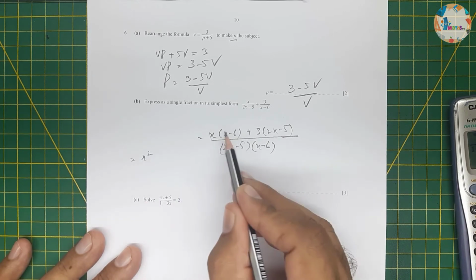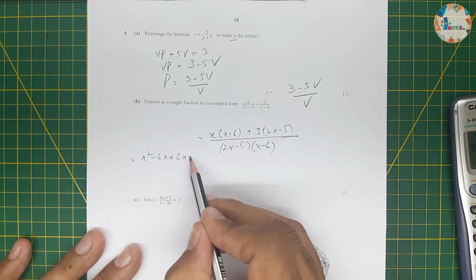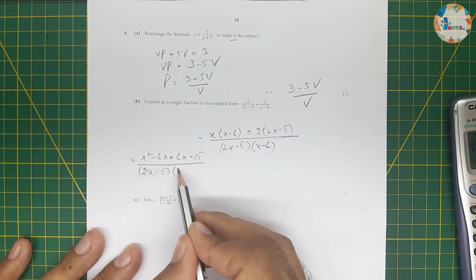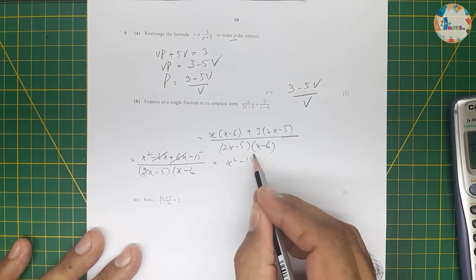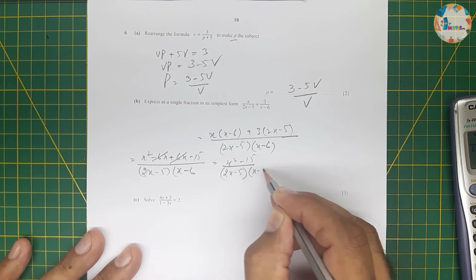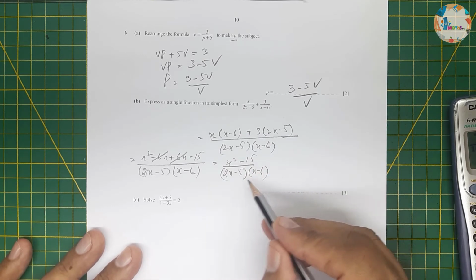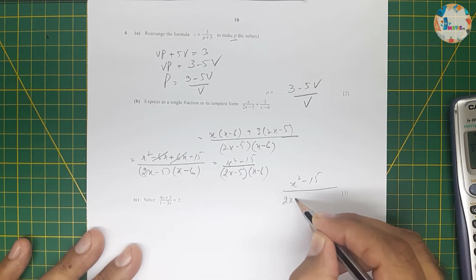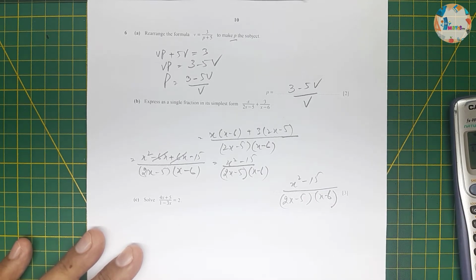So this will be x squared minus 6x and plus 6x and minus 15, divided by 2x minus 5 as it is and x minus 6 as it is. So this will be cancelled, and this will be x squared minus 15 over 2x minus 5 into x minus 6. This will be our final answer.